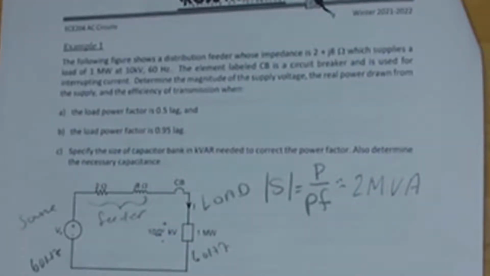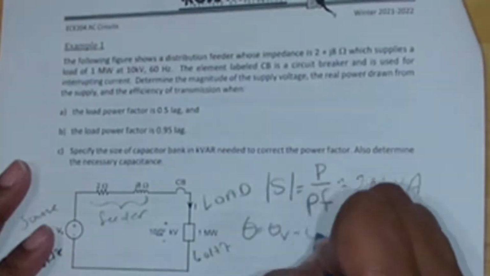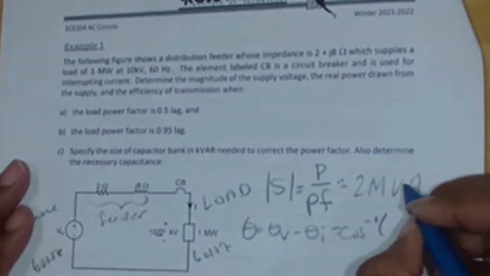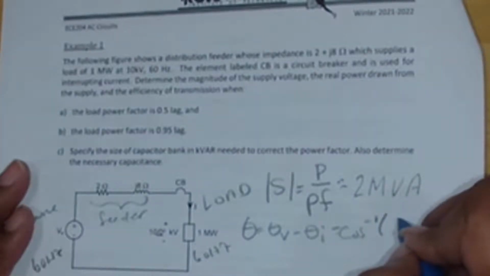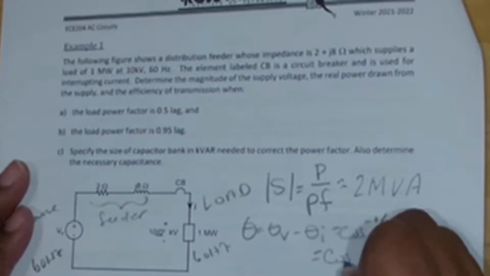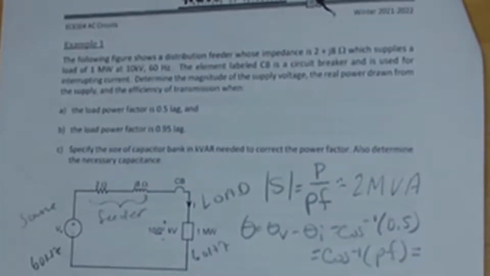Okay, so then theta equals theta V minus theta I, which is the arc cosine of the power factor. So that is going to be the arc cosine of 0.5. Theta, which is theta V minus theta I, is the arc cosine of 0.5.